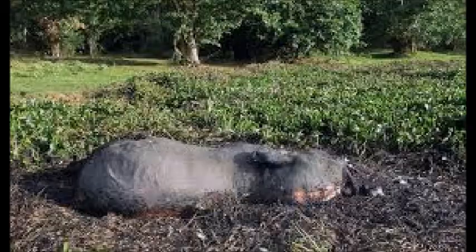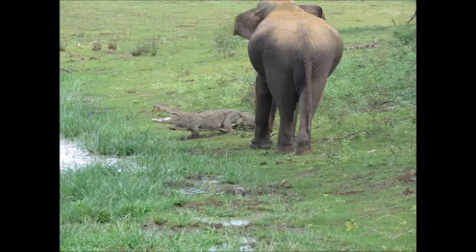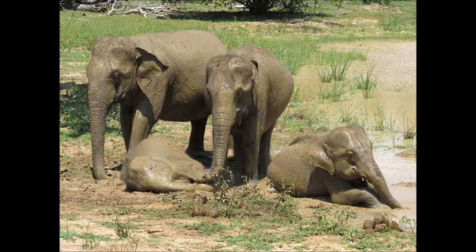Tuberculosis is a disease caused by a bacterium that affects the lungs. It is spread through tiny droplets in the air and can infect humans and elephants. It is characterized by chronic weight loss, muscle discharge, coughing, and diminished appetite.